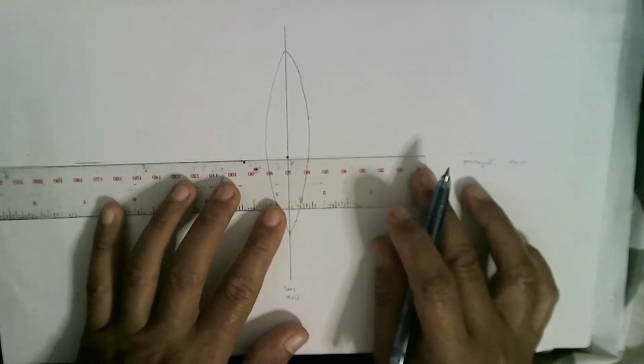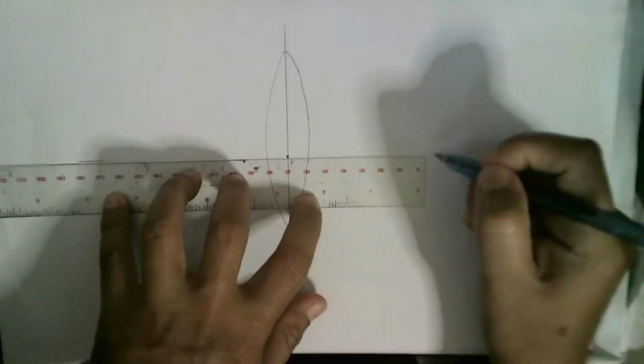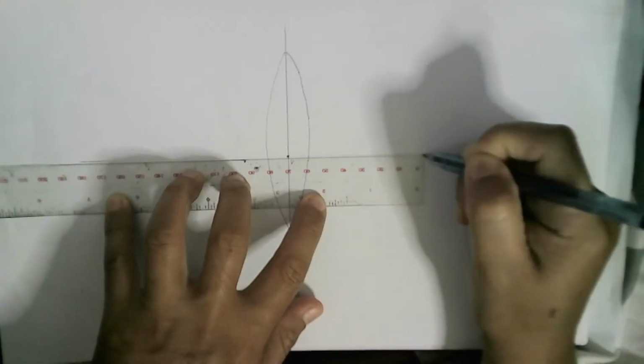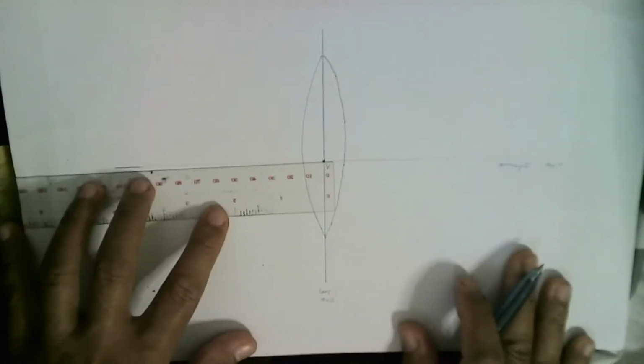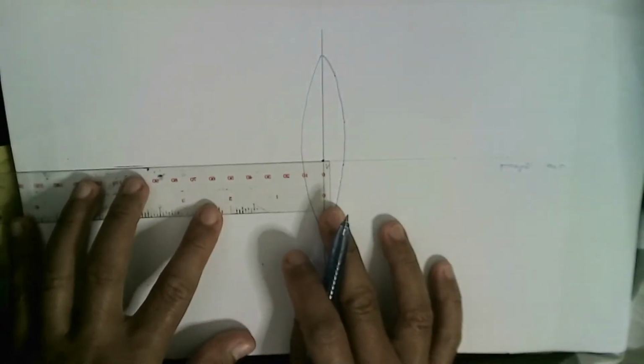Okay, so from here to here. And then also on the other side.